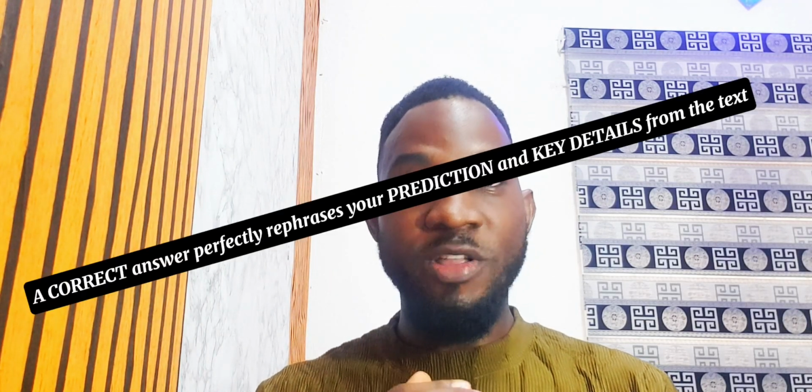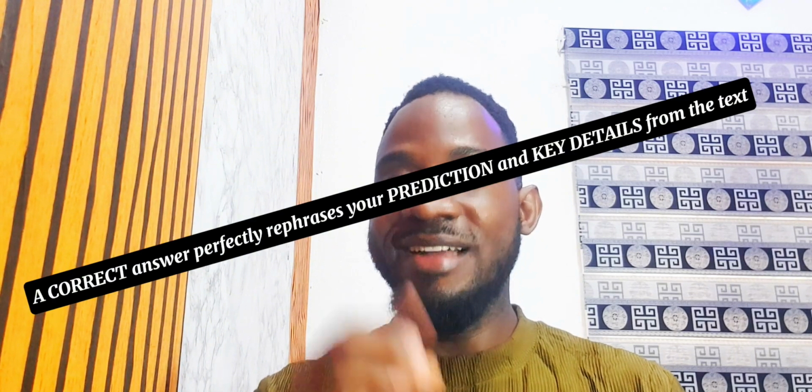Now, down to what qualifies as a correct answer. A correct answer is simply an answer that rephrases your prediction. Remember, we are going with my approach this time, and my approach centers around reading the text well the first time and having a sense of what the answer should look like. So when the answer does not rephrase your prediction, it is already wrong. Another thing to look out for in a good answer is that you can find every word justified in the passage, not in the too specific.